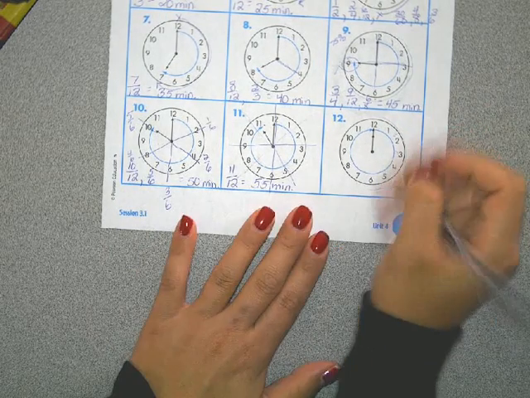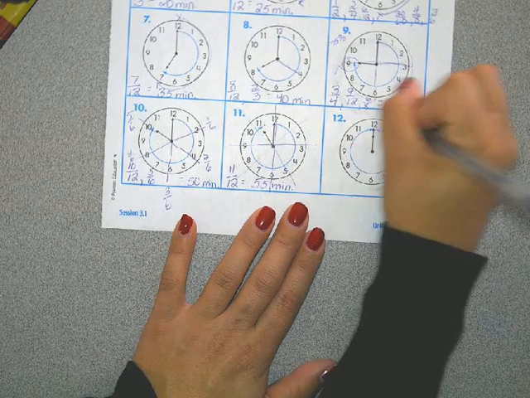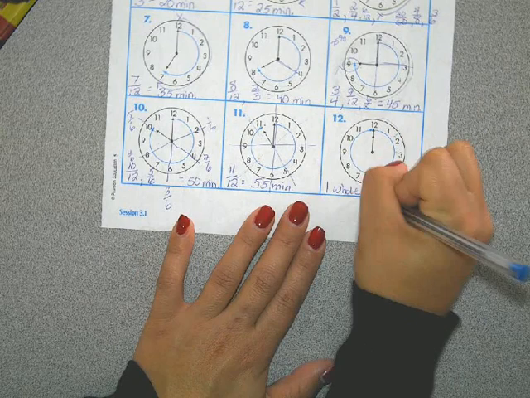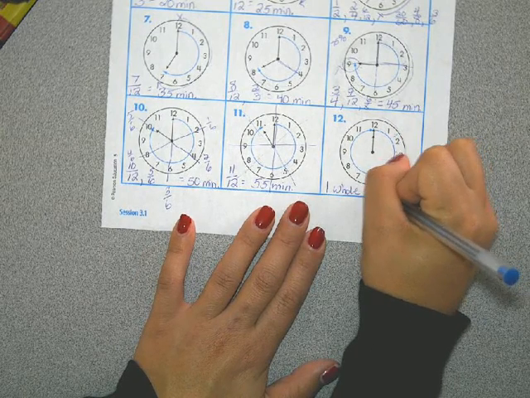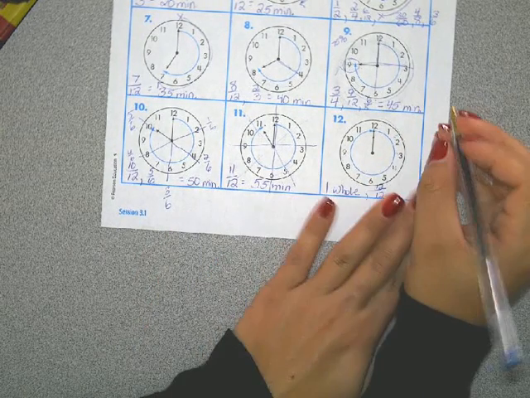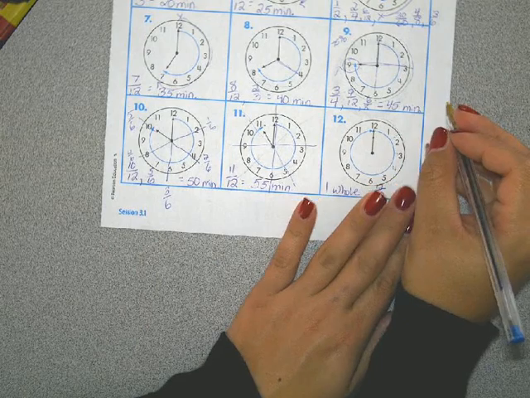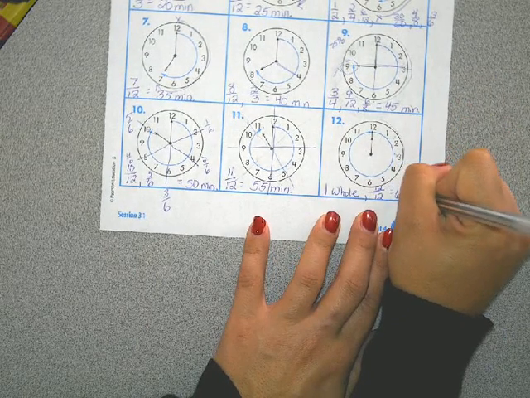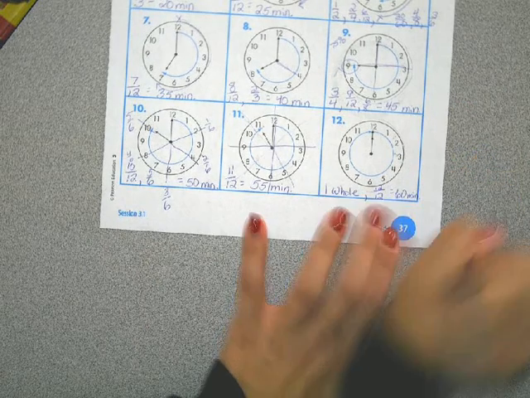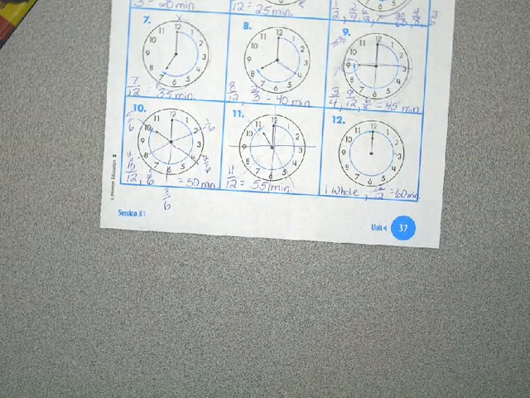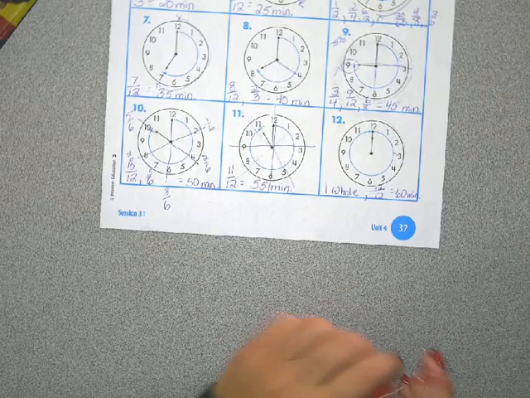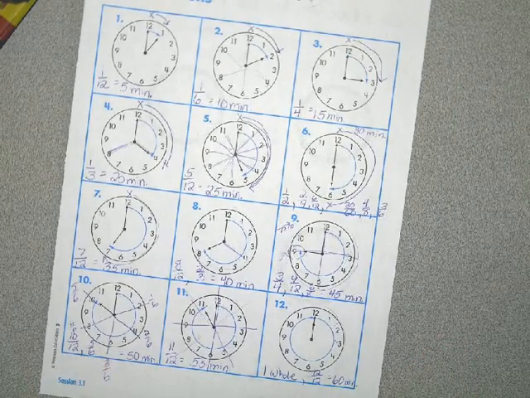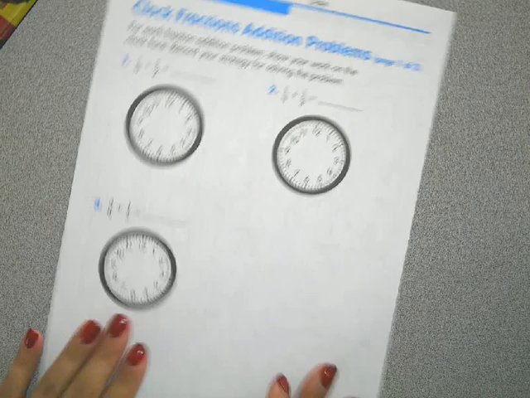Okay, last one. What fraction is this clock showing? Colton? It's showing 1/2. Or 12/12. How many minutes are in a whole entire clock? Jasmine? 60 minutes. Make sure you write that down. I have another one for number 8. Okay, hold on to it, kiddo, okay?